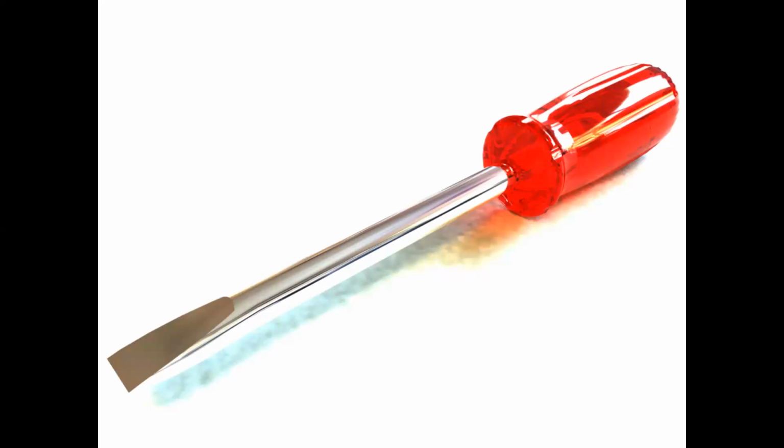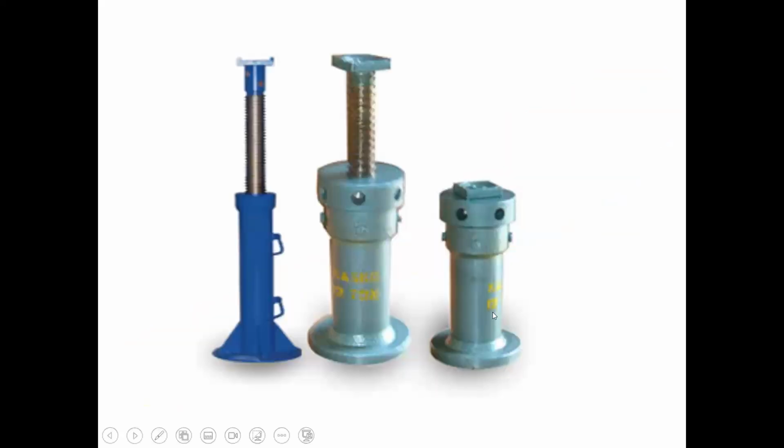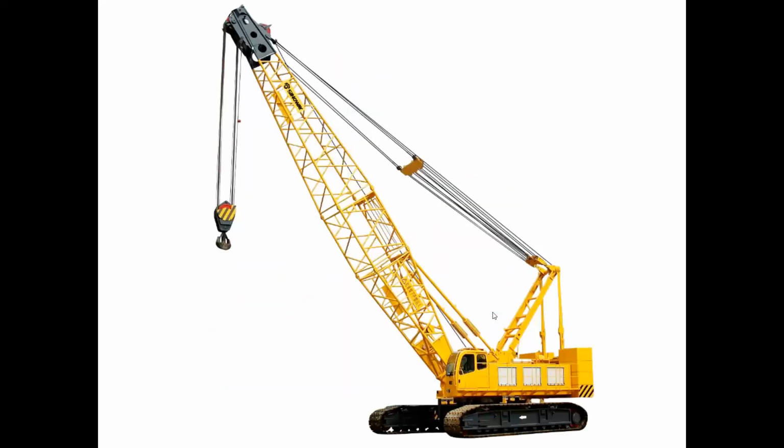For example, screwdriver and the jack. This is an instrument used to lift the car when the car tire gets punctured. Long force arm of a crane. This is a long force arm of a crane. So these are the instruments and these are the long arms, which shows that greater the arm, greater is the moment.